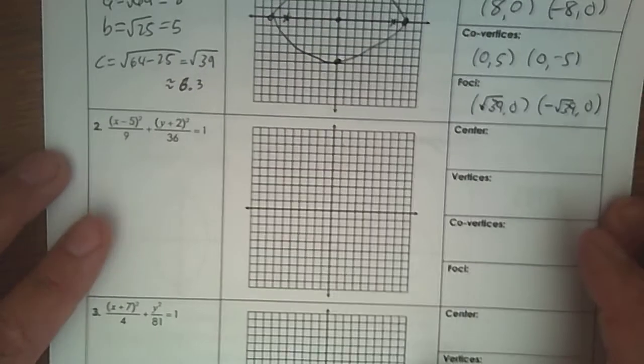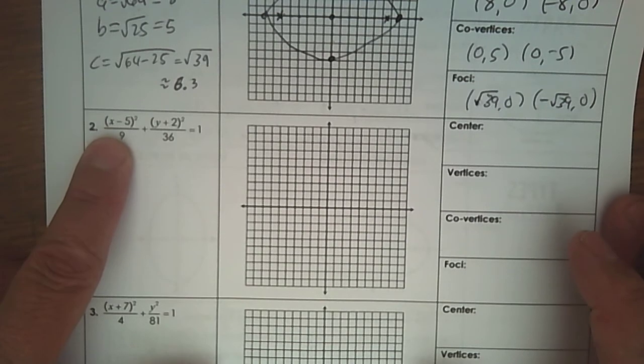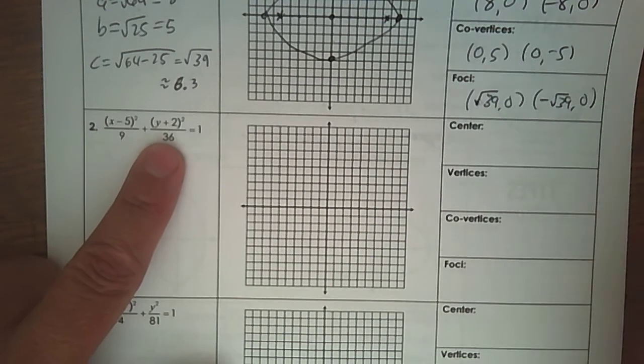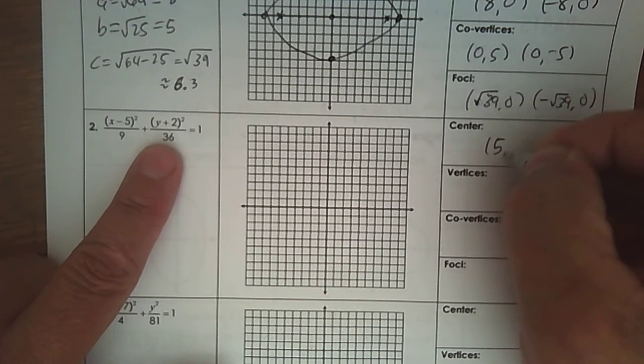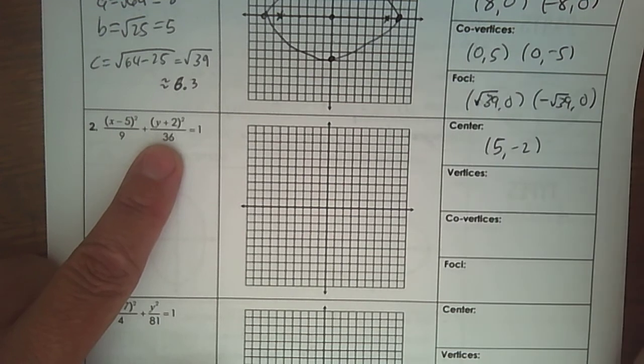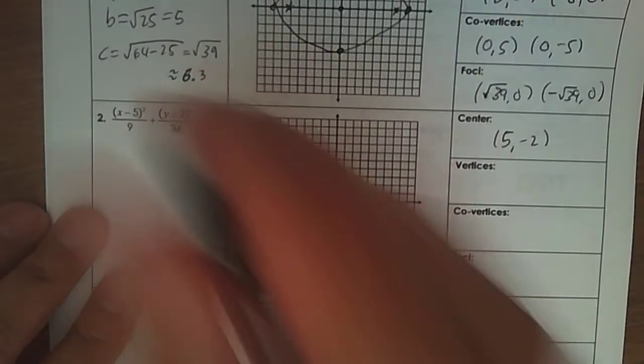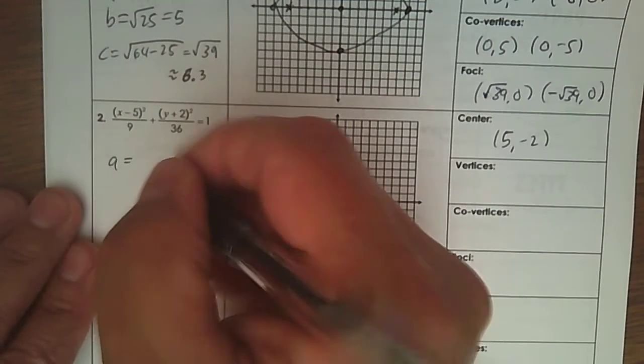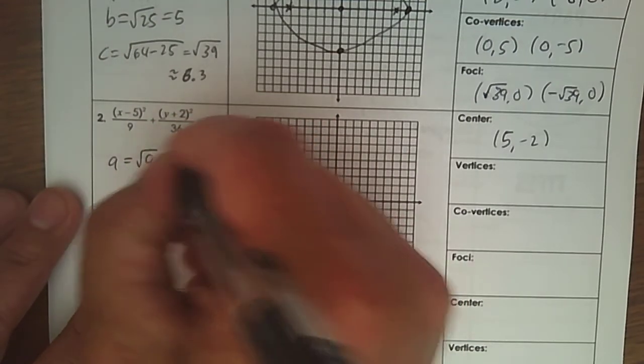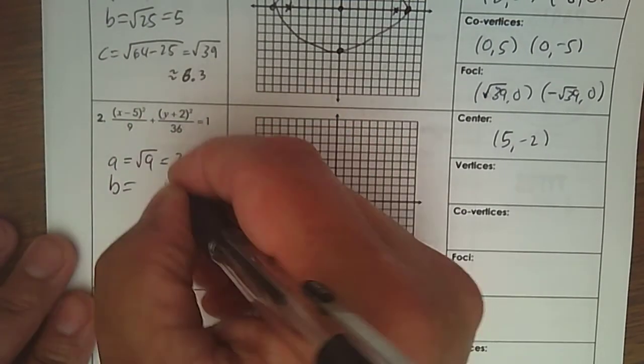First thing I look at, it's in standard form. So in standard form, the center comes from the numerators. That's going to be, you change the sign, it's positive 5 and negative 2. Now, I'm going to find these out. What's A equal? The square root of 9. What is B equal? The square root of 36.